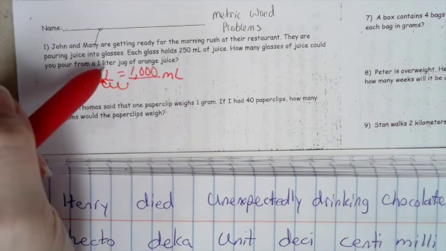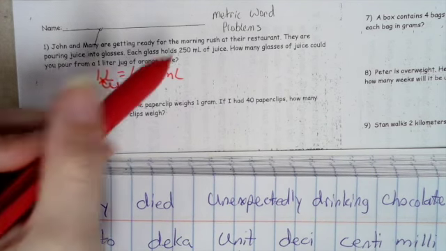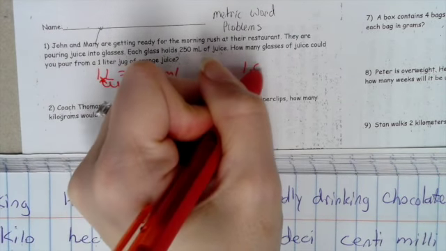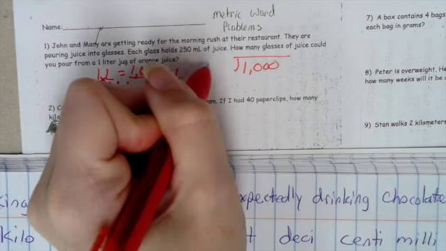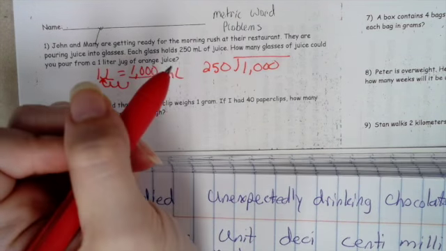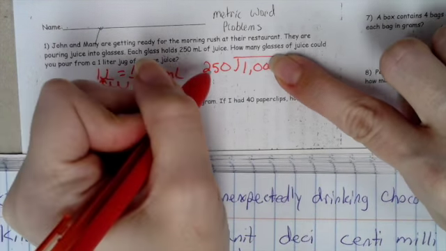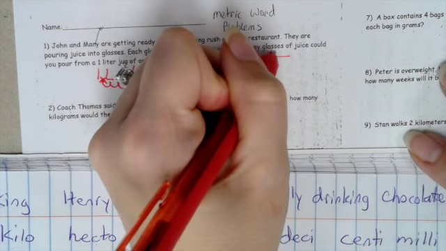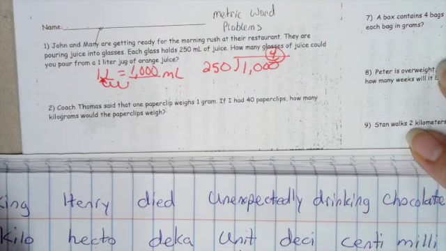So her jug is 1,000 milliliters and each glass holds 250 milliliters. So that's going to be 1,000 divided by 250. And just like 25 goes into 100 4 times, 250 goes into 1,000 4 times. So they can fill 4 glasses.